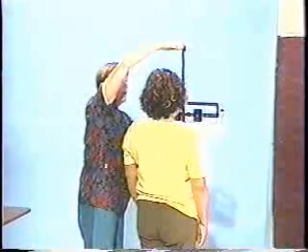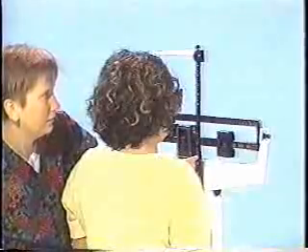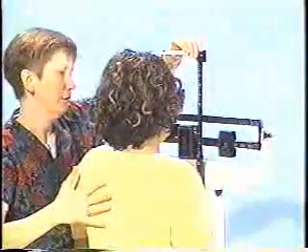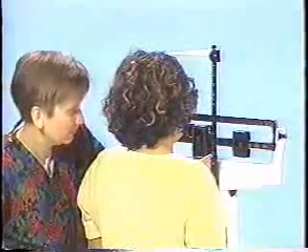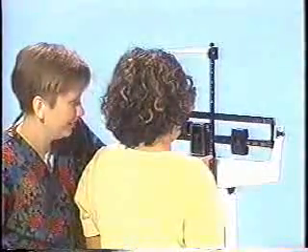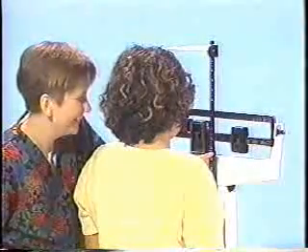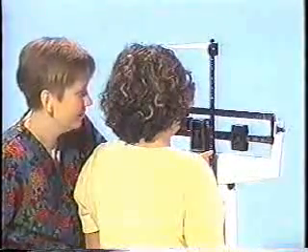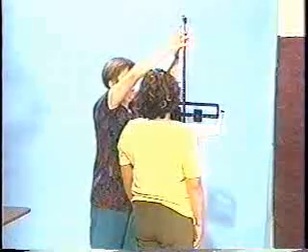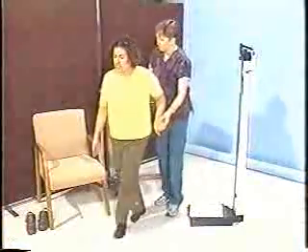Adjust the height bar on the scale to rest on the patient's head. Read the number at the movable part of the ruler section. Convert the total inches to feet and inches. Assist the patient off the scale.